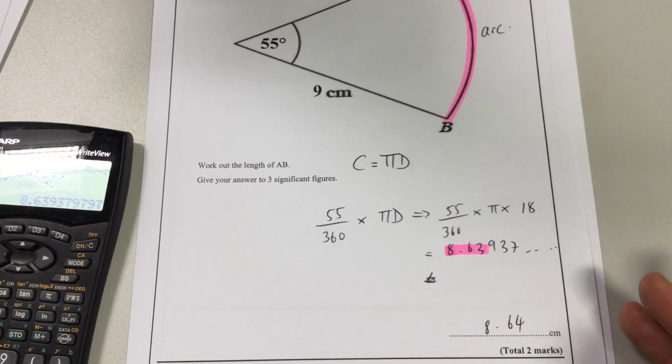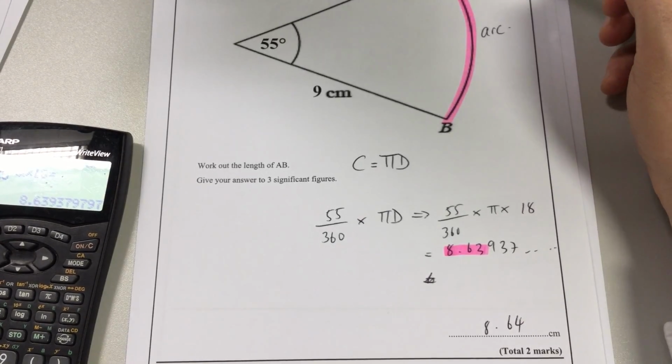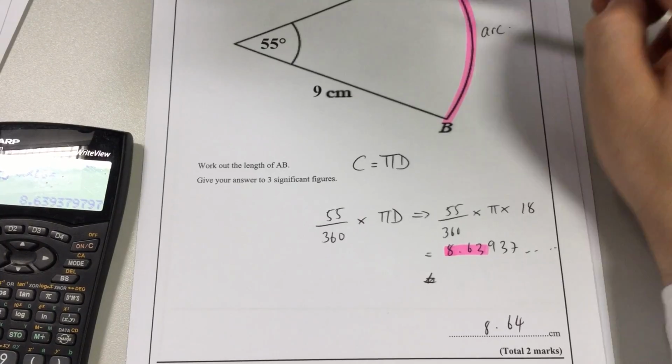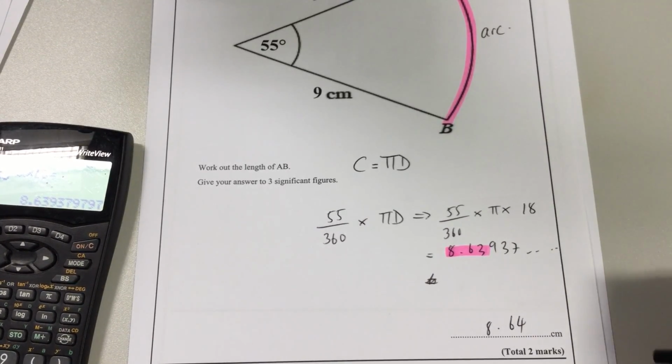It's a nice, easy subject to learn. It's a fraction of a circle. And when you remember that, it's quite straightforward to do. So it just goes into the calculator. You get it from there.